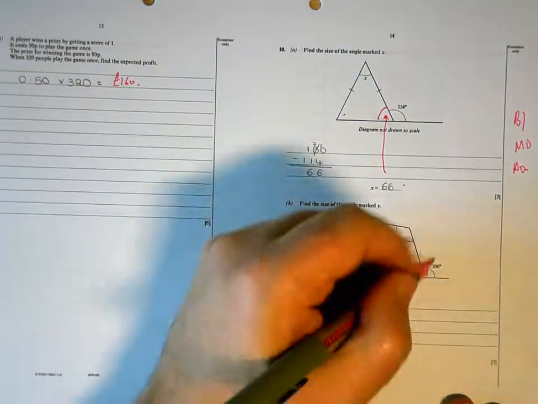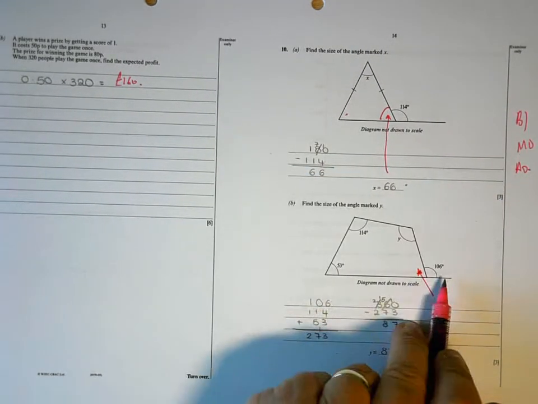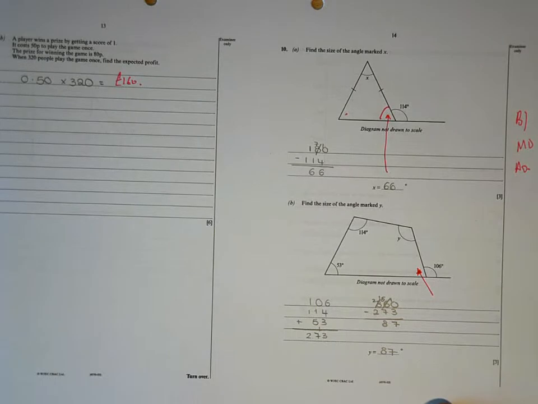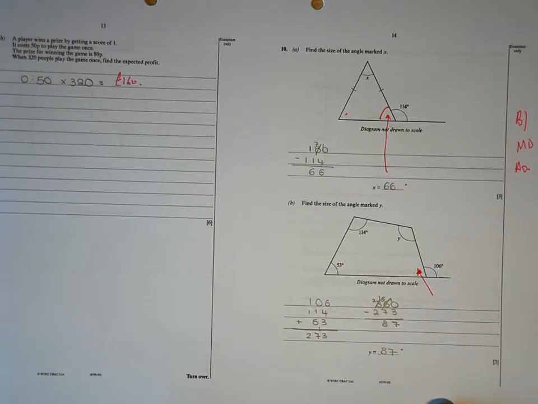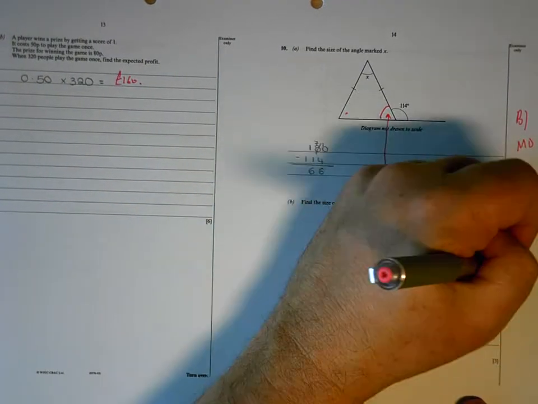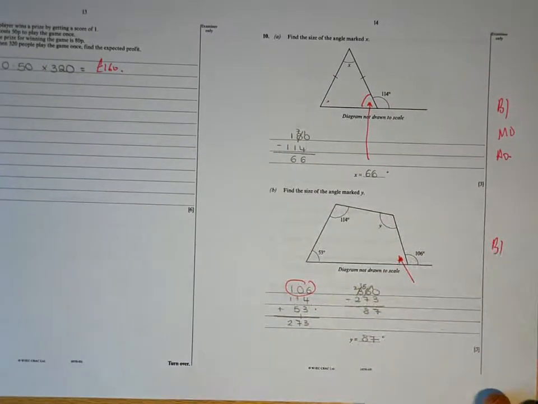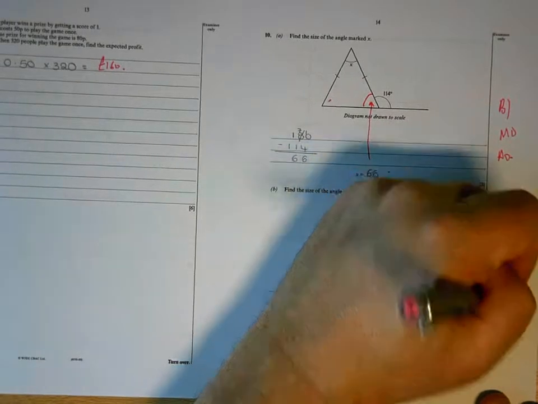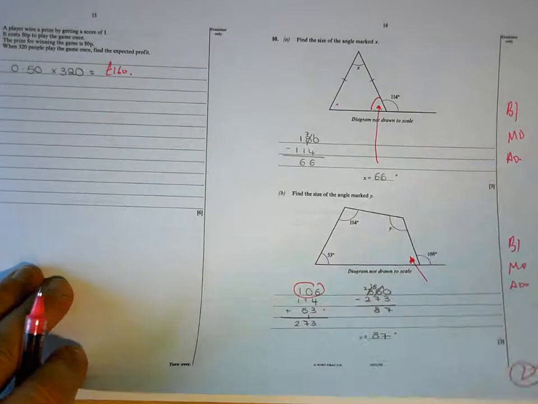And then similarly with this one, the first thing you have to do is work out what that angle there is by taking 106 away from 180. Then you add those 3 up and take it away from 360. So it isn't that value there. So again, 1 mark for recognizing you need to take them away from 360, but then no marks for what you've done with it. 2 for the page.